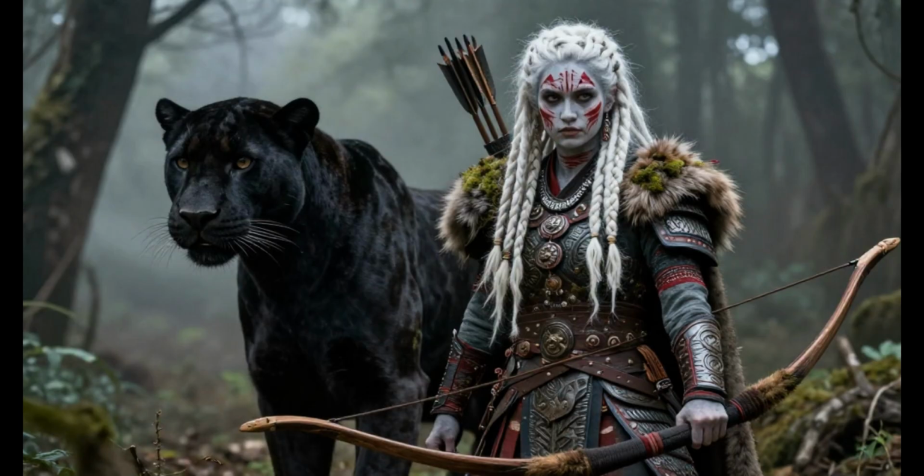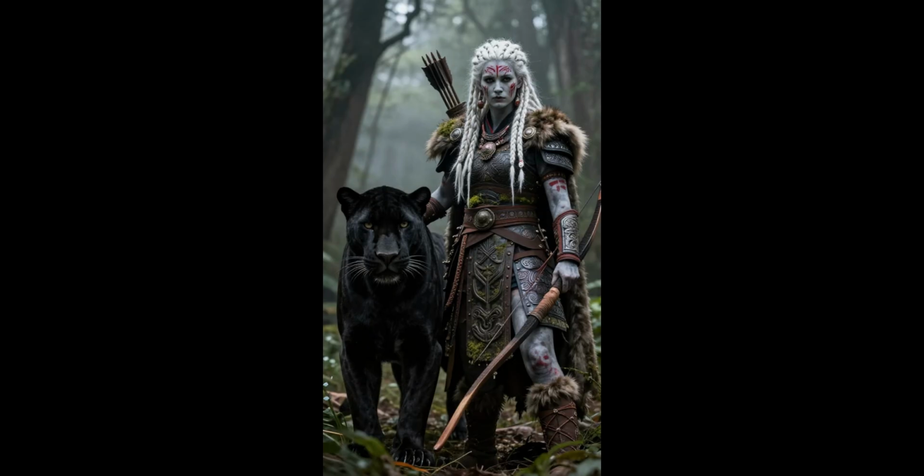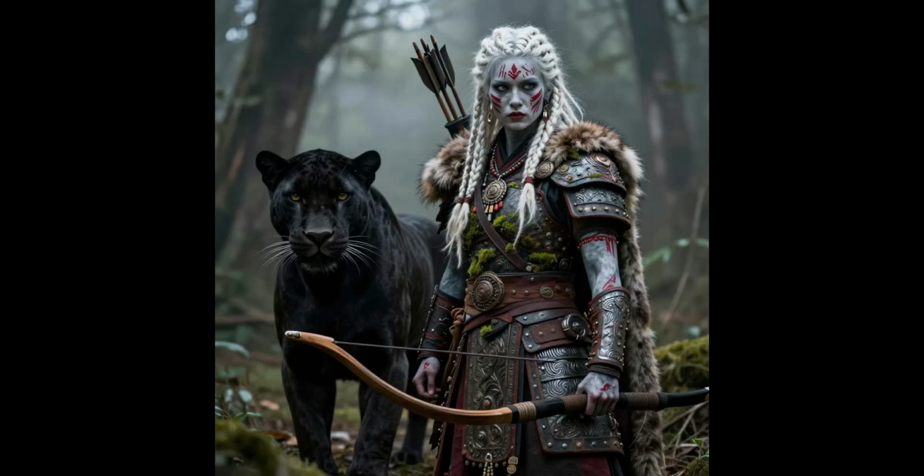Now look at the image on screen. The detail, the lighting, the atmosphere, the composition. Everything started as a simple text prompt. One idea became this. That is what makes it so powerful.